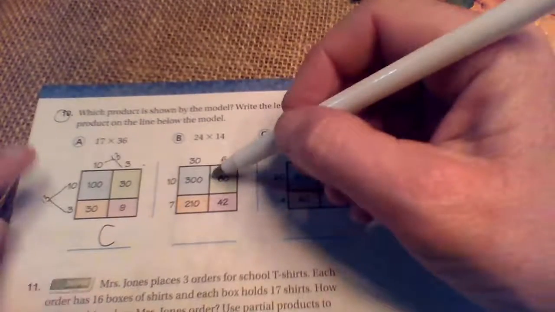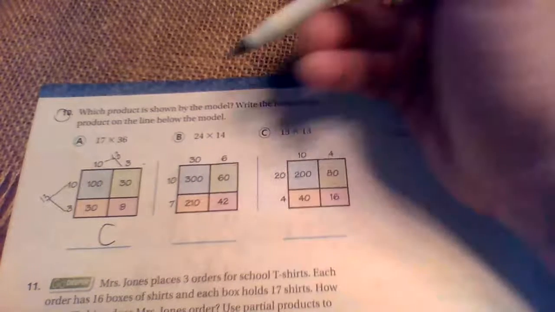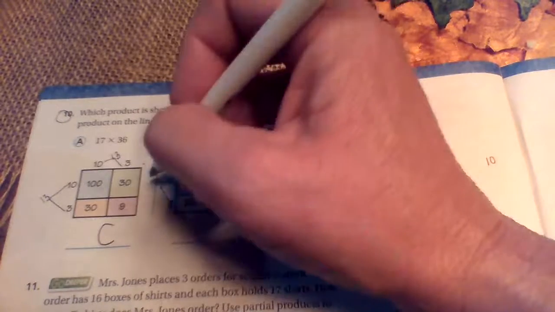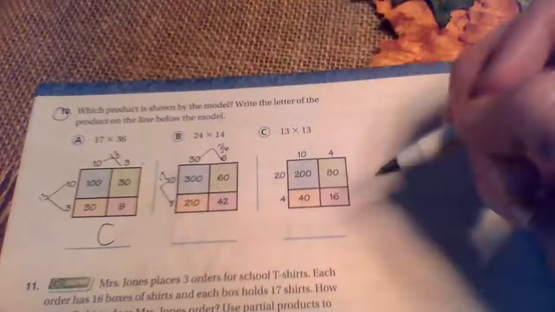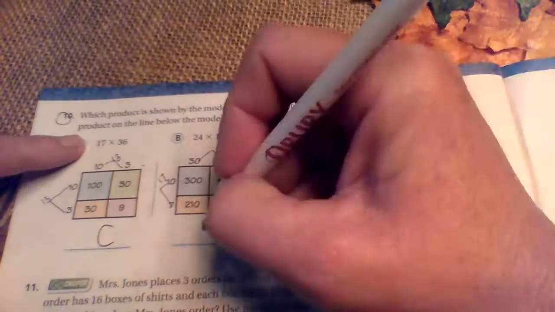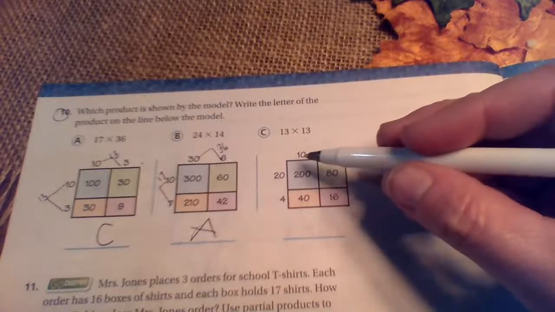Now, this box is breaking down the numbers 30 and 6, which is 36, and it's breaking this number apart into a 10 and a 7, which would make a 17. So where do we see 36 and 17? A. And then the last problem, I see the number is broken down.